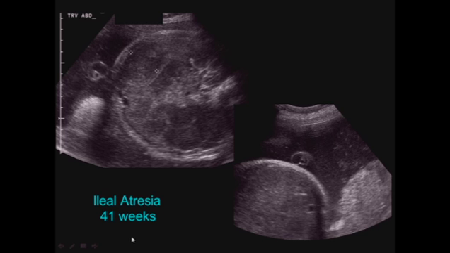This fetus is at 41 weeks. Pretty unusual to see polyhydramnios at 41 weeks, which brings you back to the fact that you do have this distended loop of bowel, and this diagnosis was not made until the fetus was post-dates.